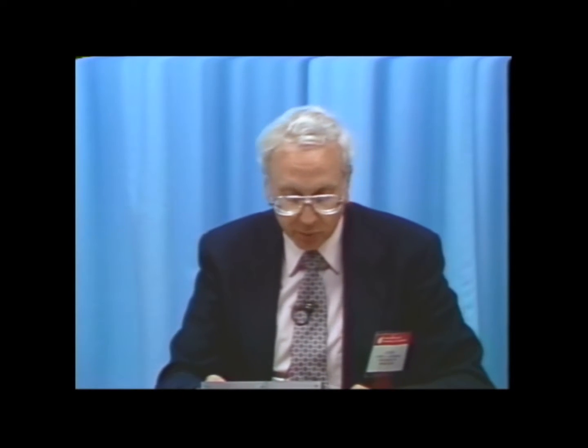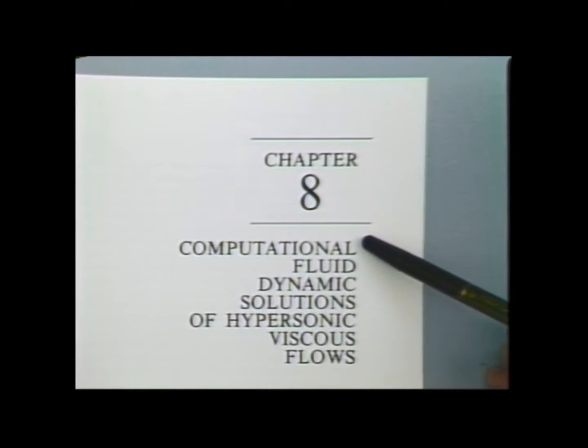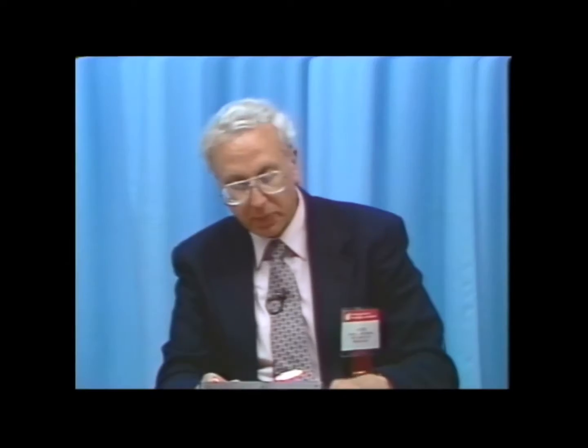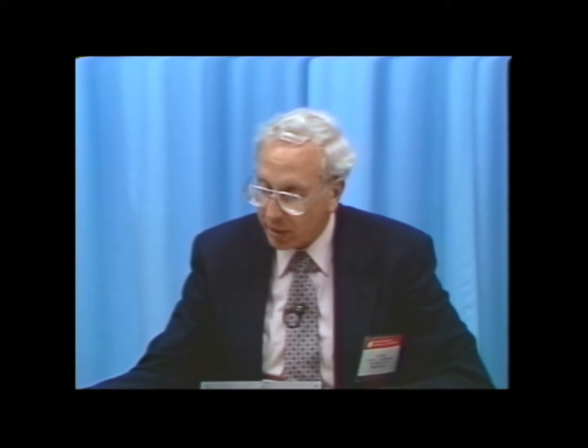What we're talking about here, and again, by the way, this is the subject of Chapter 8 in your notes, and I'll just put this up on the monitor. Chapter having to do with the computational fluid dynamic solutions of hypersonic viscous flows. I want to draw just a few highlights from this consideration.